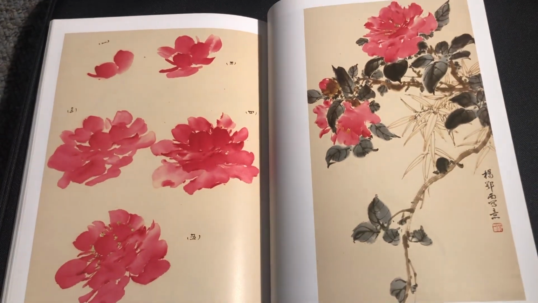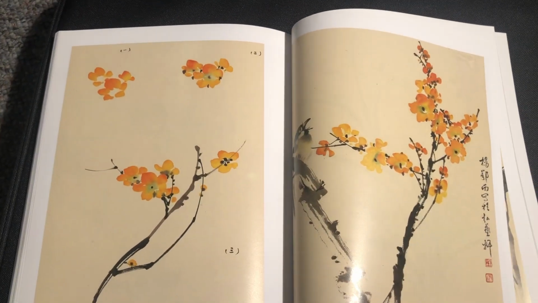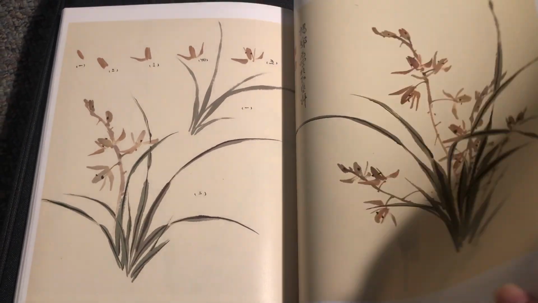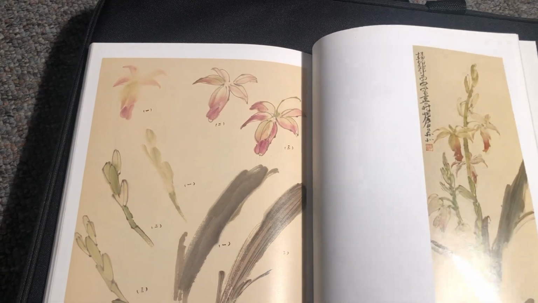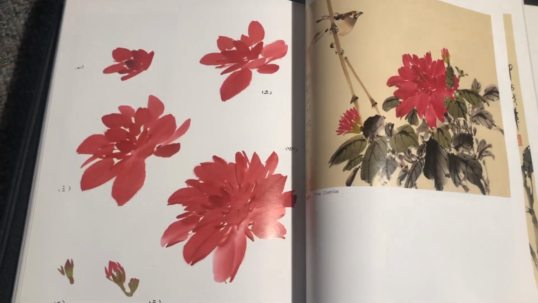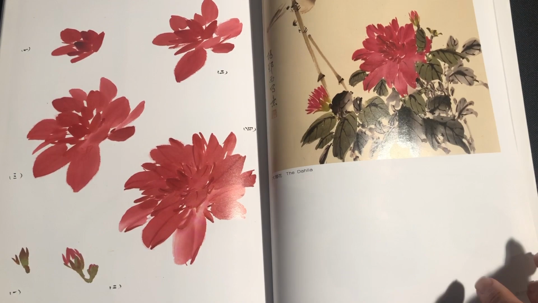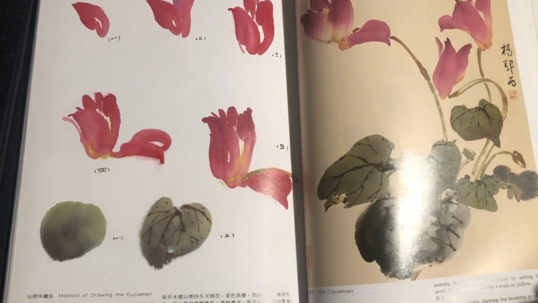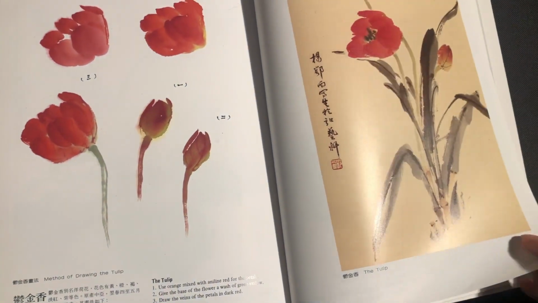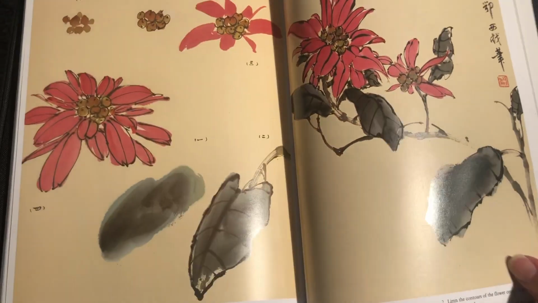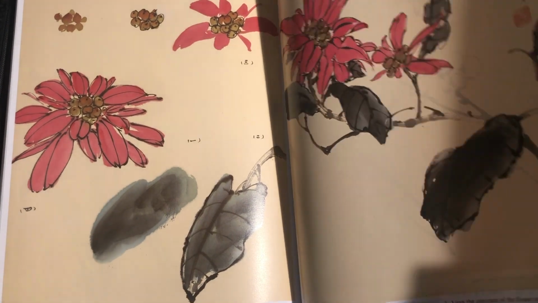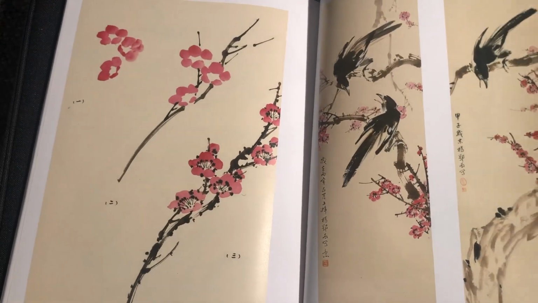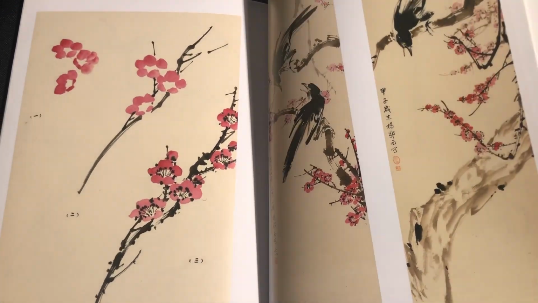compound petals, winter sweet, grass orchid, dala, cyclamen, tulip, Christmas flowers, plum, red plum, another type of rendering a plum.